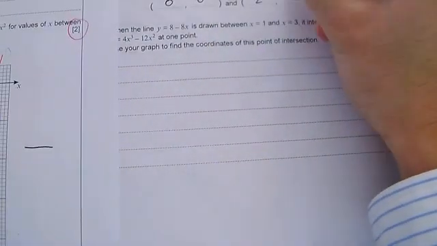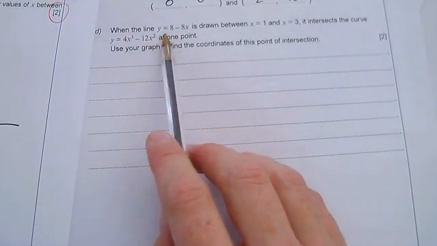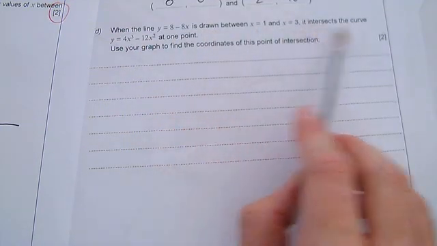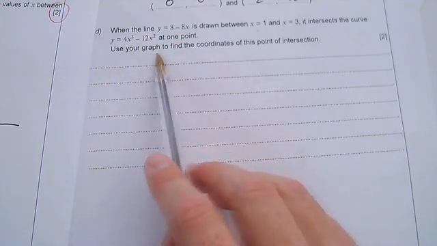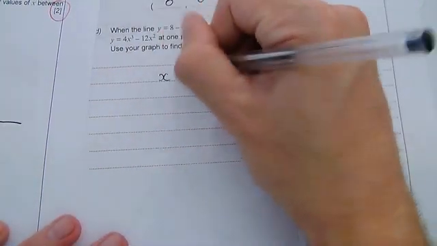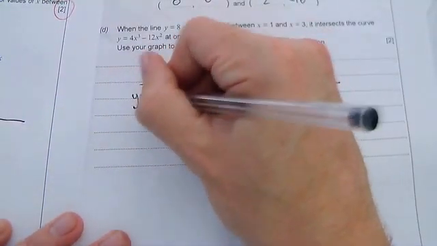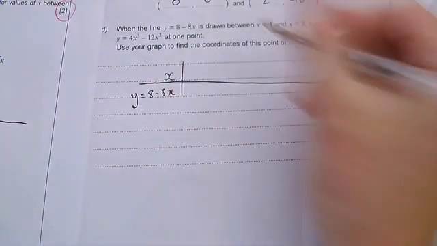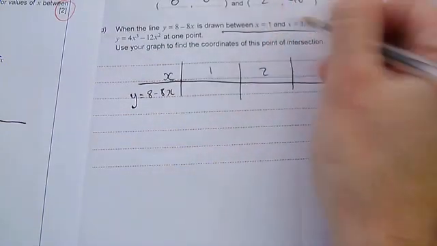Yeah, 16. And then it says, these ones here are always quite tricky. It says, when the line y equals 8 minus 8x is drawn between 1 and 3, it intersects the curve at one point. Use your graph to find the coordinates. So we're going to draw an xy table, so very similar to our shaded regions that we did recently as well. So y is equal to 8 minus 8x. What values of x am I going to use? 1, 2, 3. Good, because we're told it's between 1 and 3, aren't we, by here?